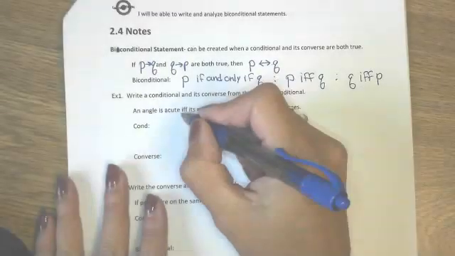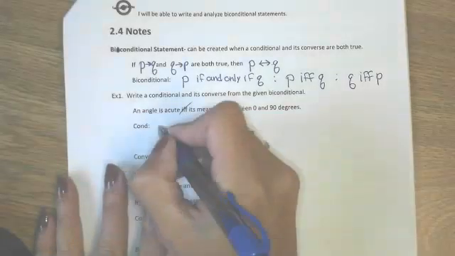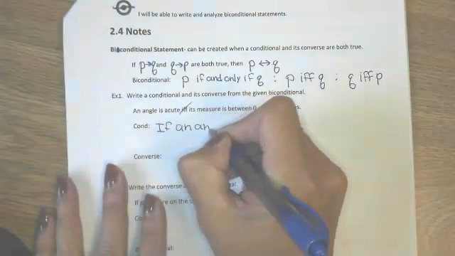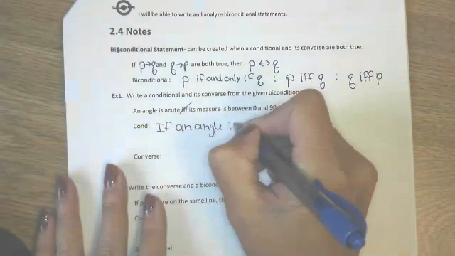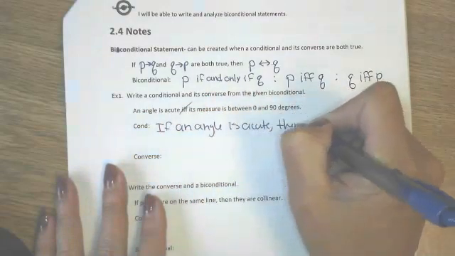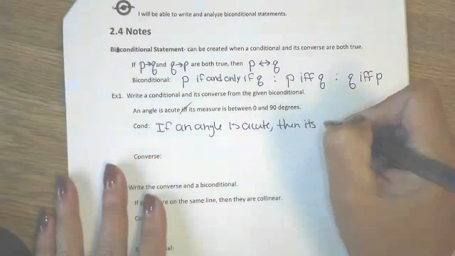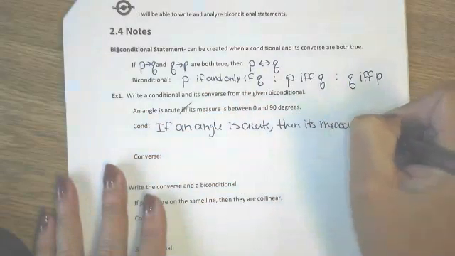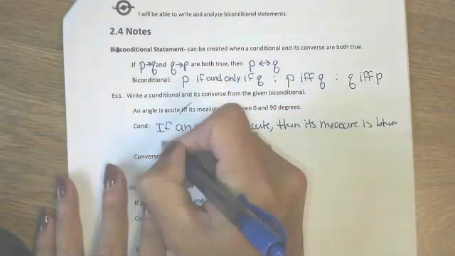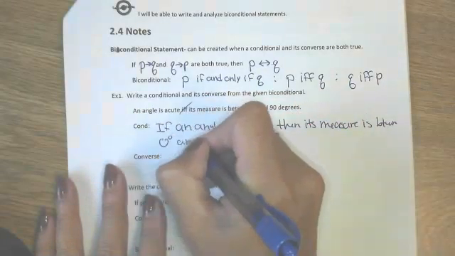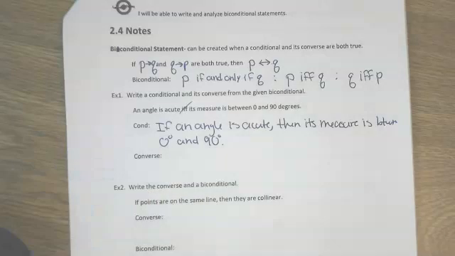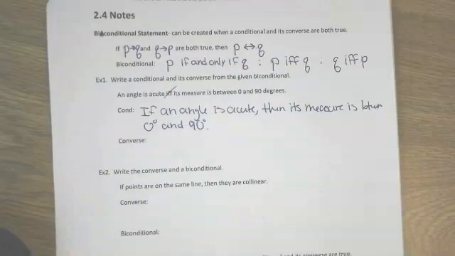Perfect. You throw away this. You put an if at the beginning. If an angle is acute, then its measure is between 0 and 90 degrees. That's my B, yeah. Okay.